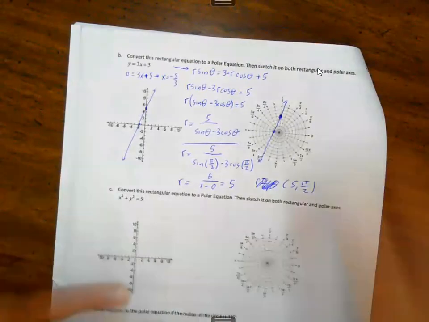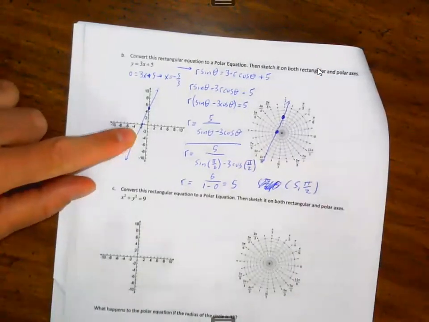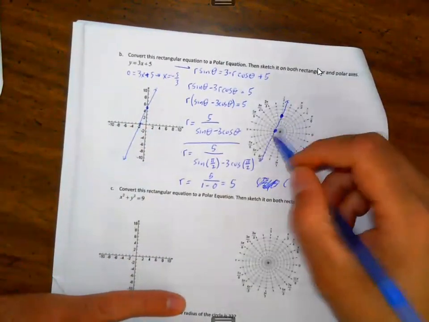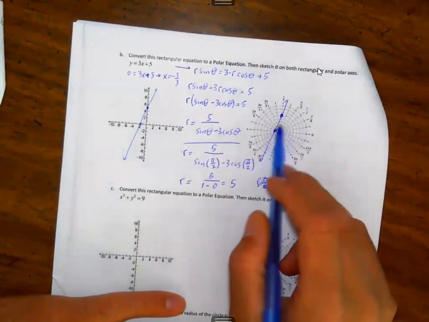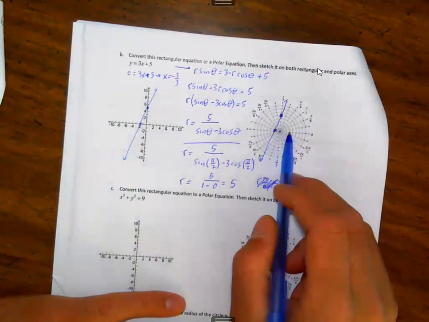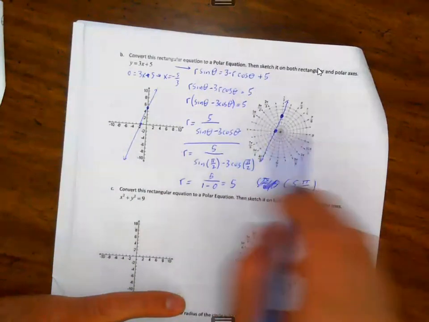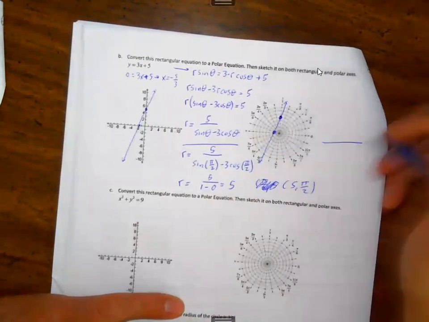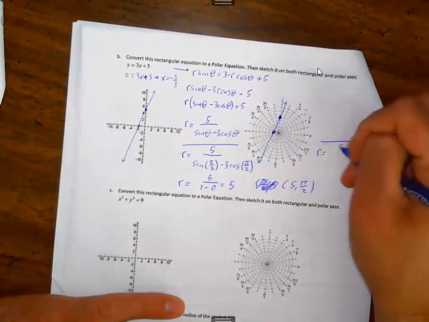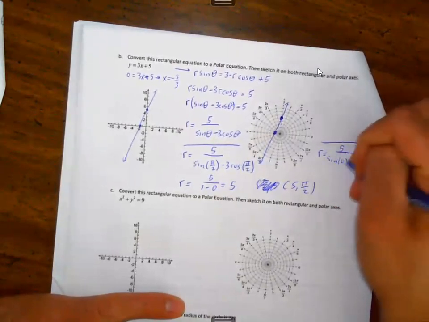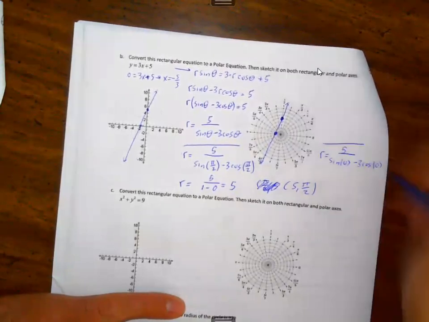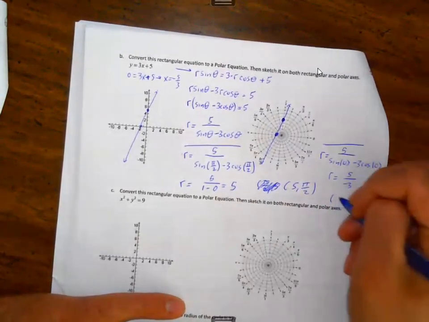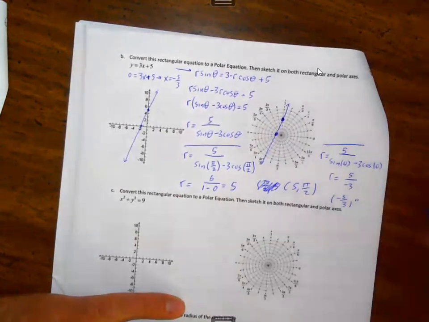All right, and then how did I get this point? Well, I just used this, but you could also find the x-intercept. That's going to be when theta is either pi or 0, because both those angles are coterminal with the x-axis. So if I plug in another point, r equals 5 over the sine of 0 minus 3 times the cosine of 0, we get r is equal to 5 over -3. So now I have the point -5/3, comma, oh wait, I plugged in 0, not pi.